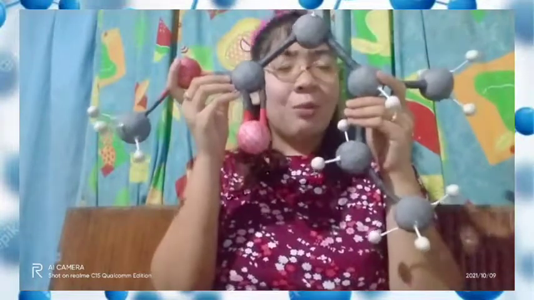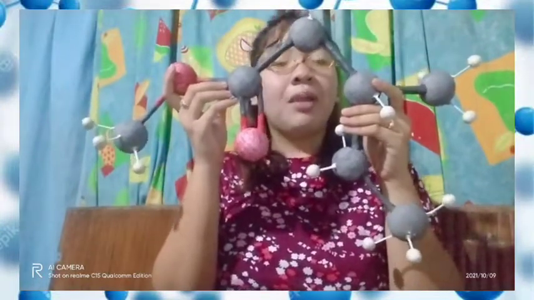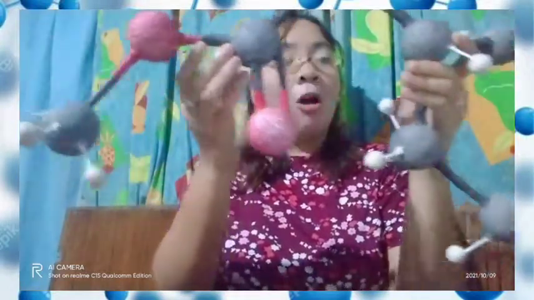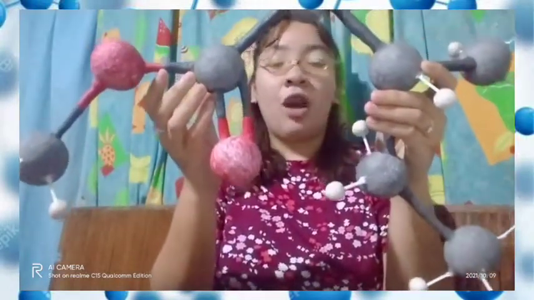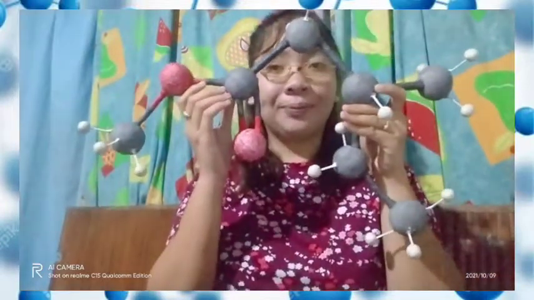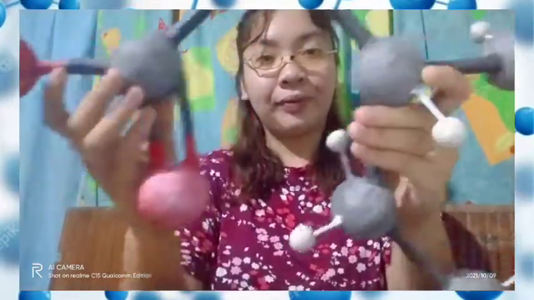hybridization of sp3. Therefore, this molecule, the methyl pentanoate, has the resulting hybridization of sp3, or sp to the power of 3. So that is for question number 2, and now let's proceed to question number 3.